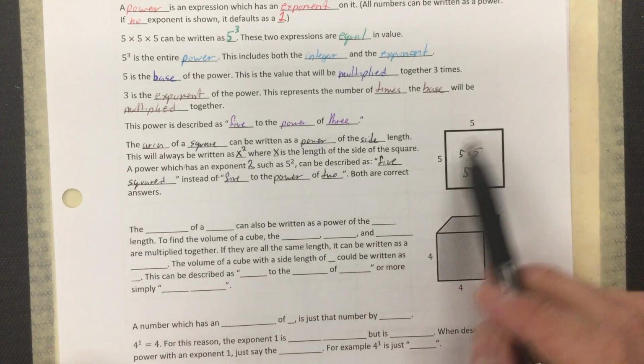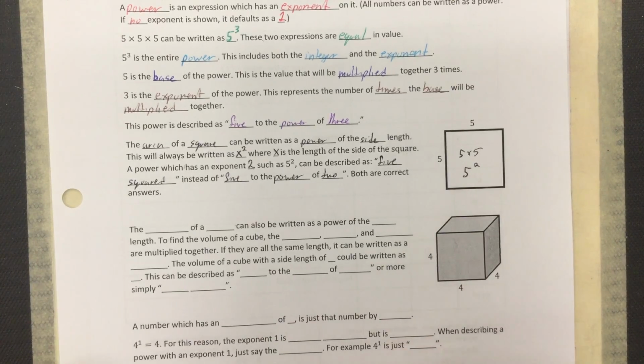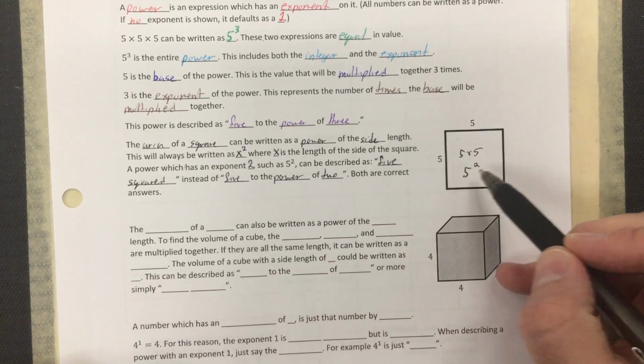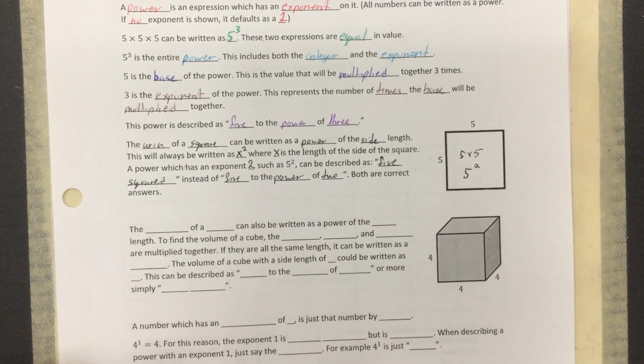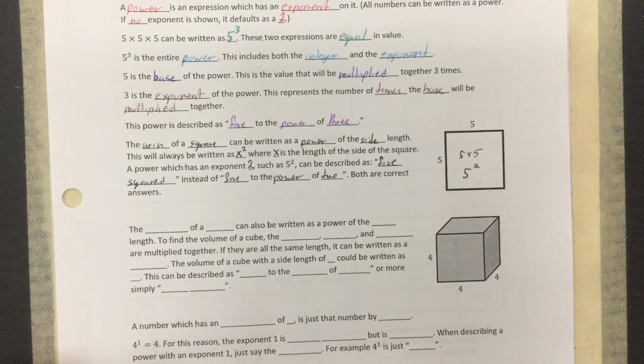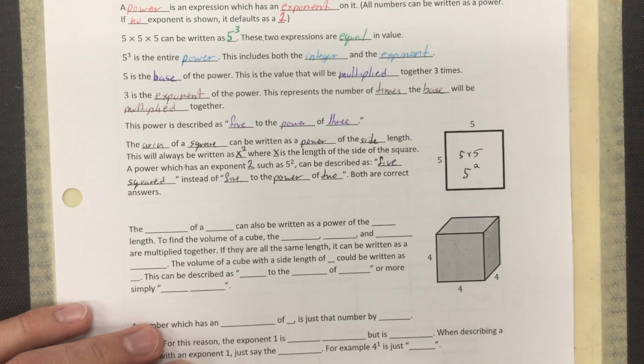So 5 squared is just 5 times 5. And it's because we see this a lot. We do see to the power of 2 a lot, and so it's been given a special term, and it's called squared, because it's the area of a square. Both of them are in fact correct answers, and so depending on which you write down, either one of them would be considered a right answer.